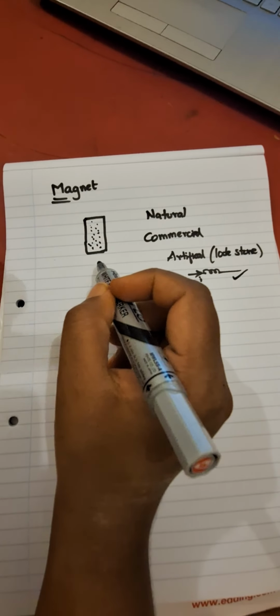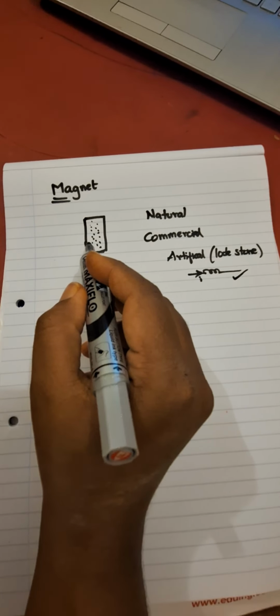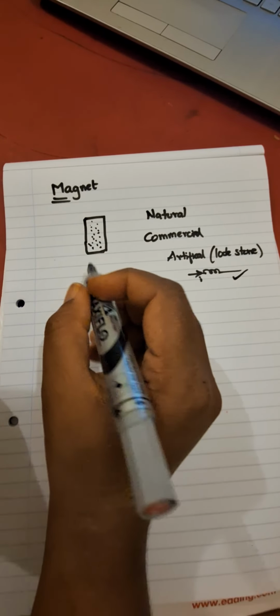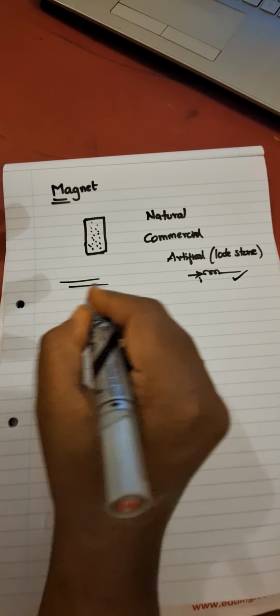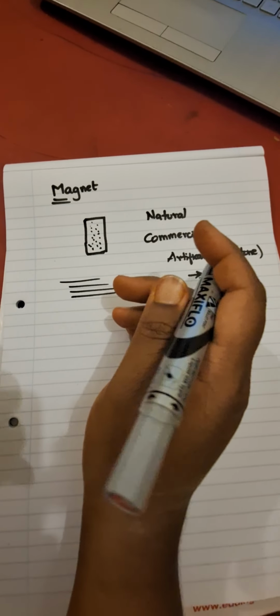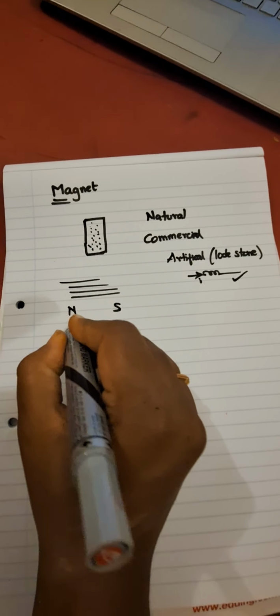But when a piece of iron is magnetized, various molecules will be forced into a more definite alignment, so that they align together to attract or repel. Their north poles and south poles will try to attract.